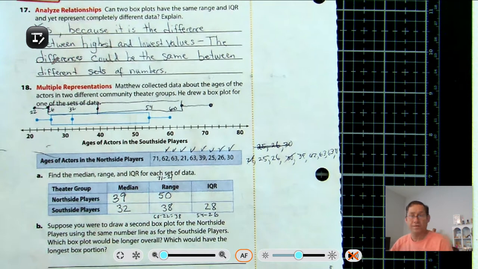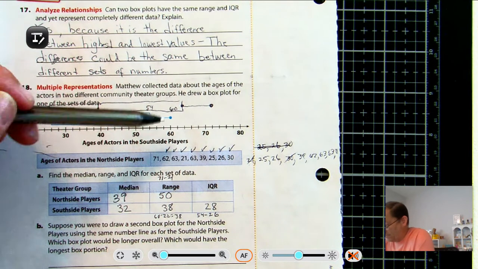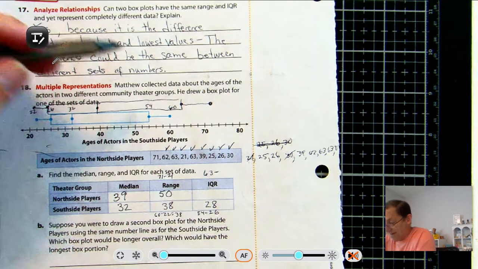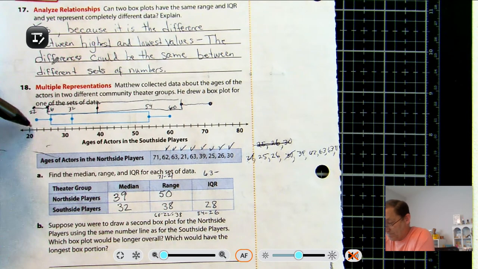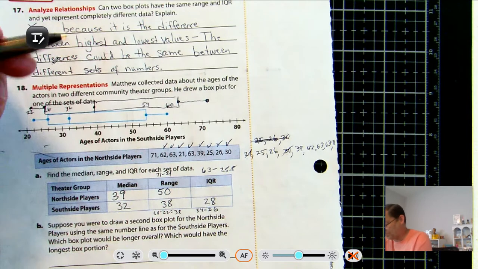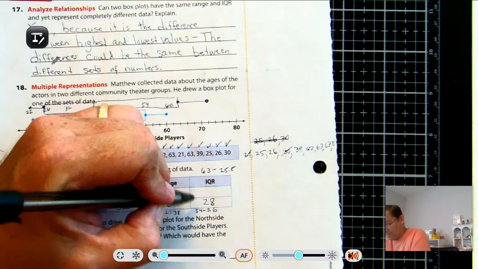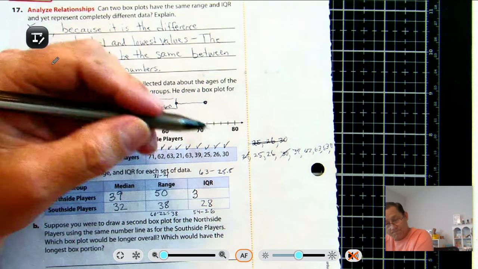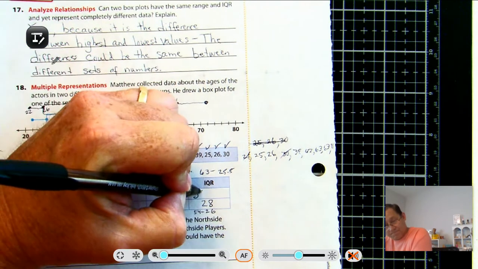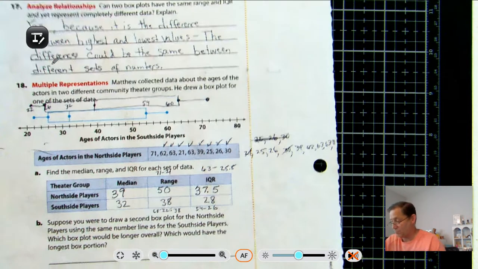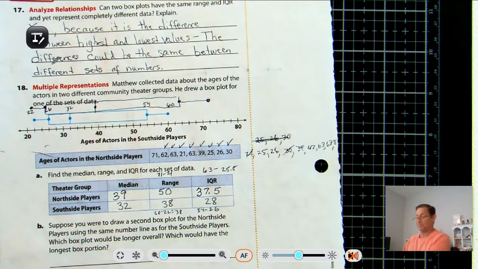All right, so the interquartile range of the north side players is 63 minus 25 and a half, which would be 37 and a half.